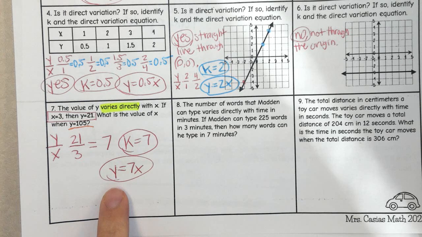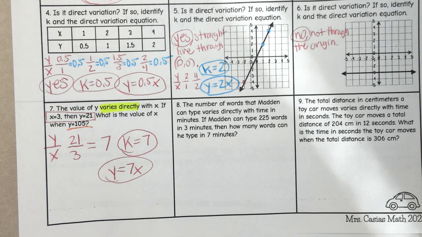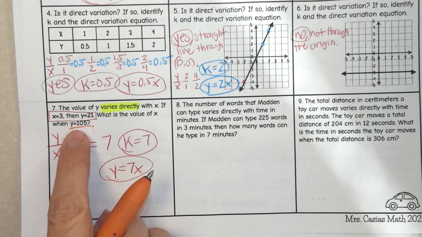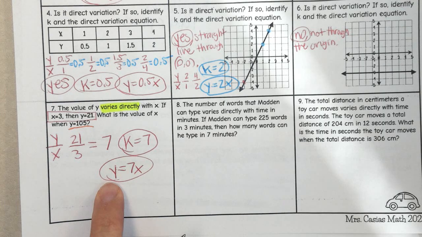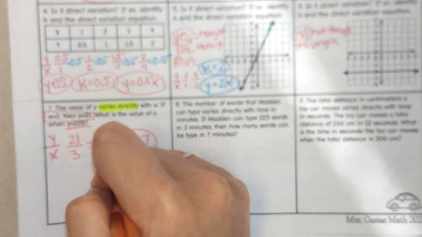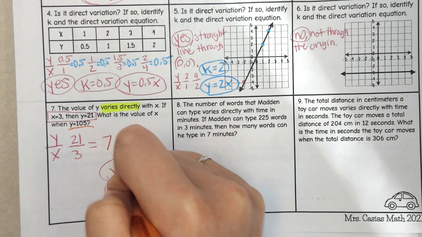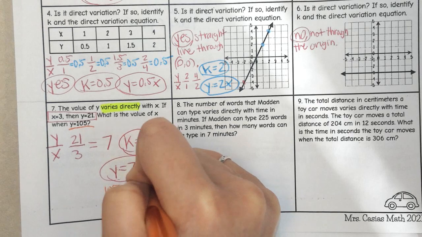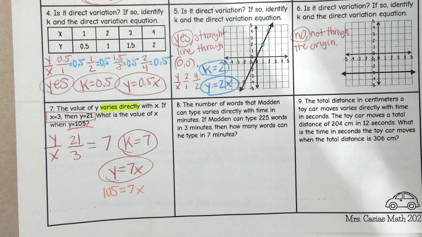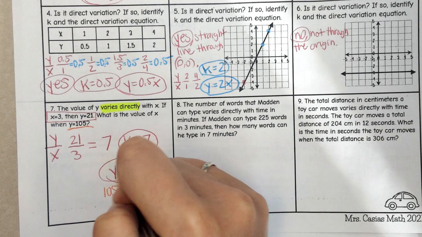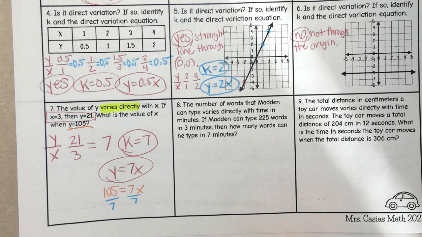So I'm going to take my equation and I'm going to plug 105 into it. It said it was y, so make sure you plug it into the y value. That's right here. 105 is our y equals 7x. Guys, how would I solve for x in this case? Divide 105 by 7. Divide by 7 on both sides.